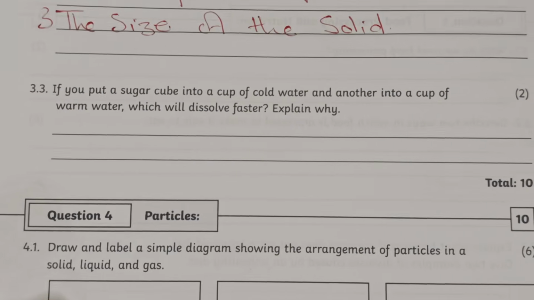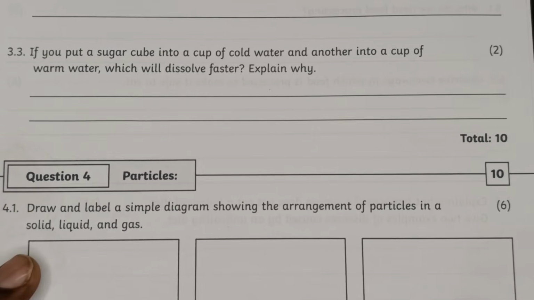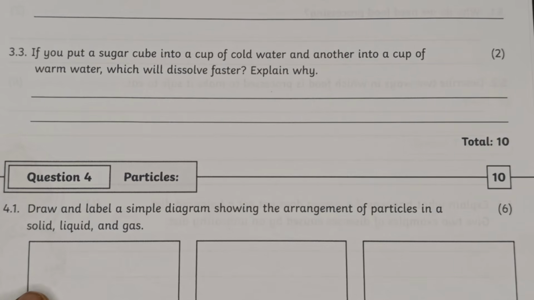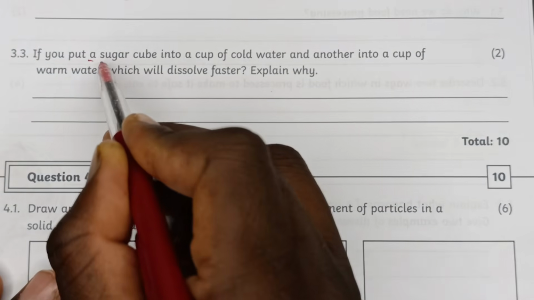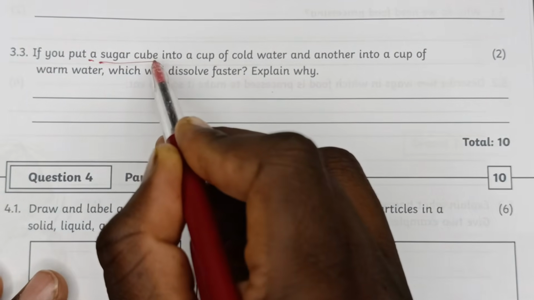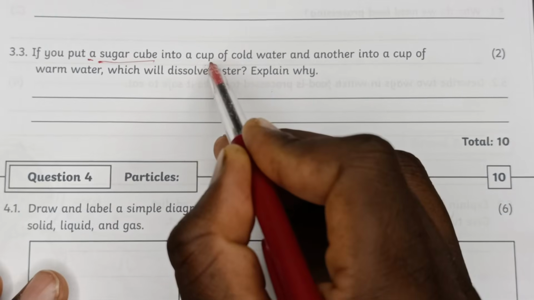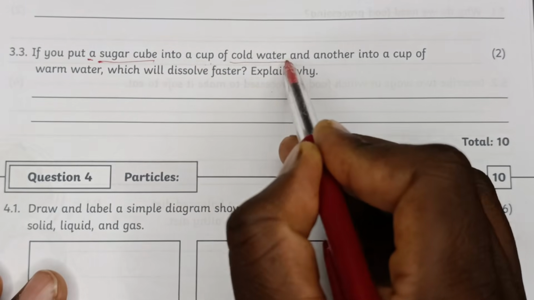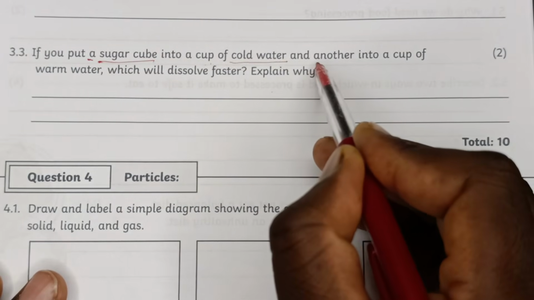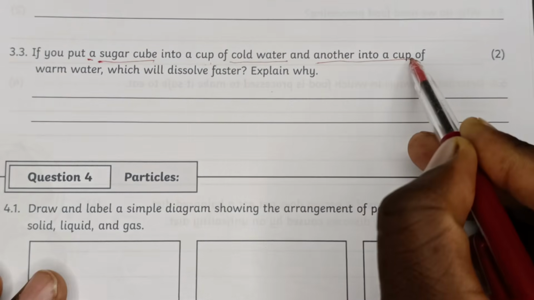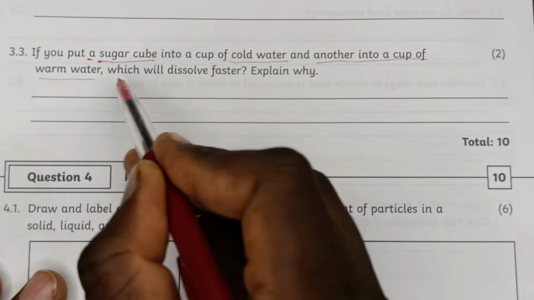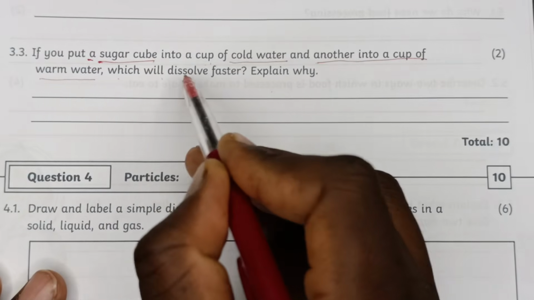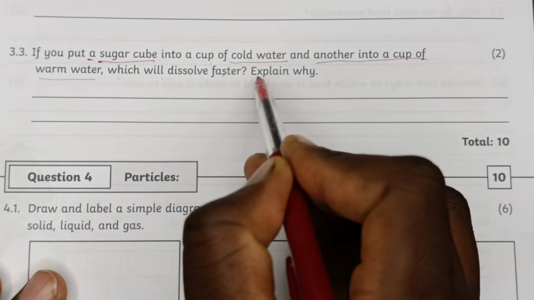Let's move to question 3.3. Okay. 3.3 says, if you put a sugar cube into a cup of cold water and another into a cup of warm water, which will dissolve faster?